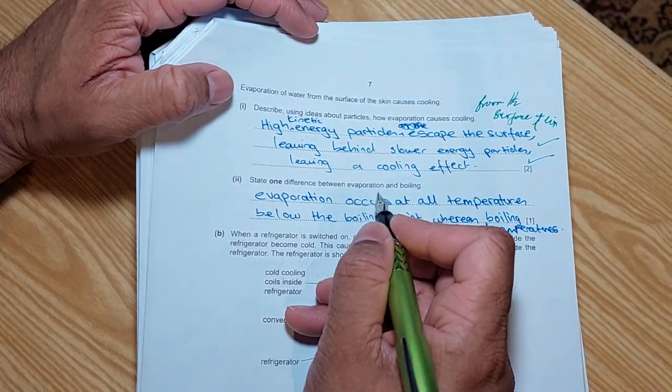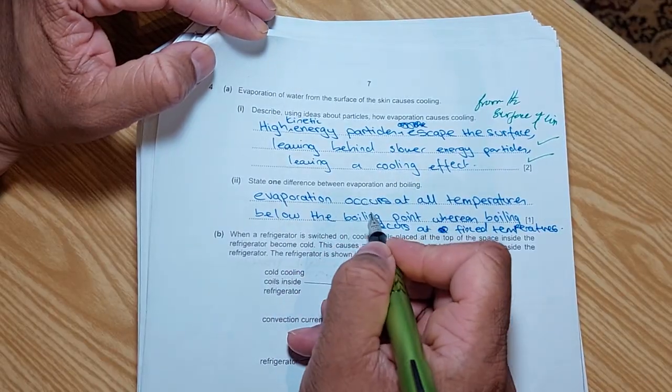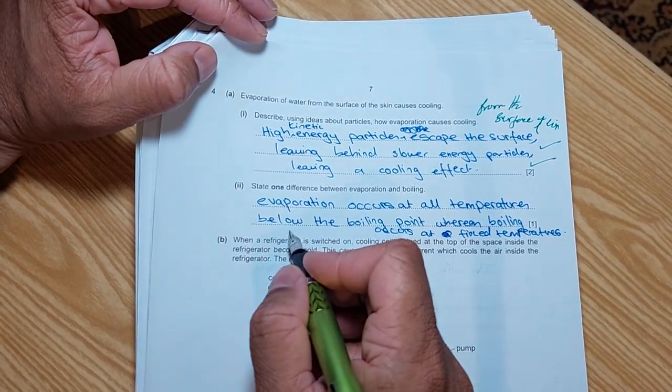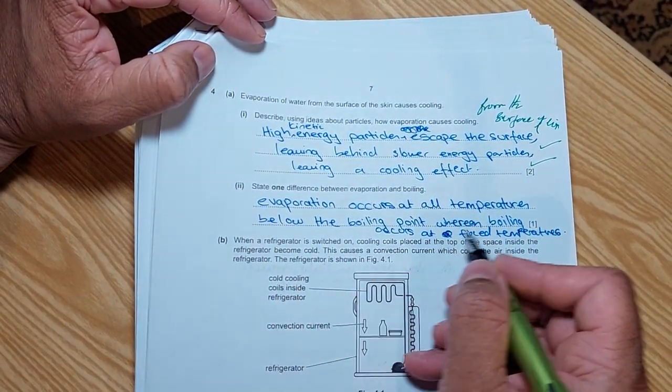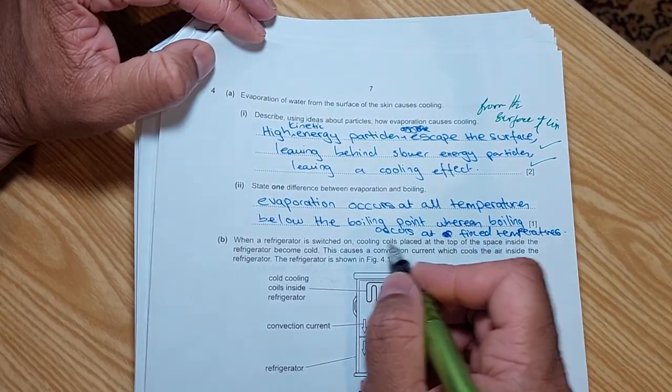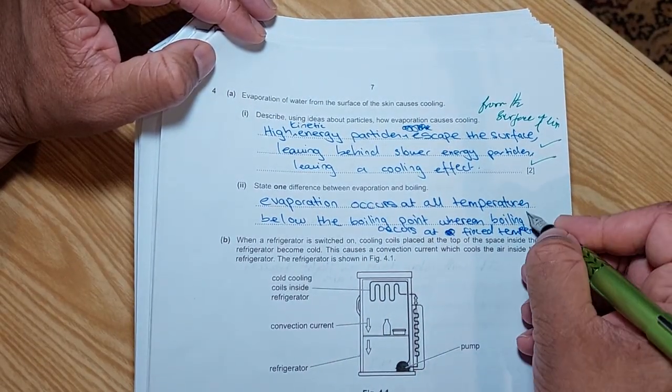State one difference between evaporation and boiling. Evaporation occurs at all temperatures. That's true, below the boiling point, whereas boiling occurs at a fixed temperature. That is a good point.